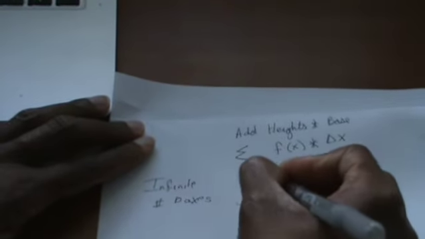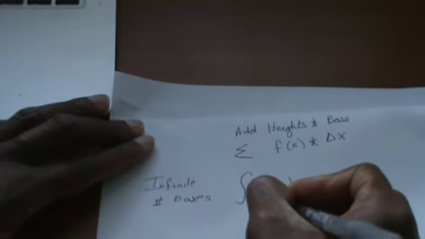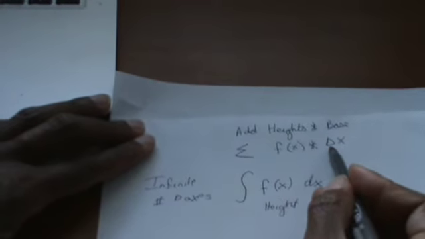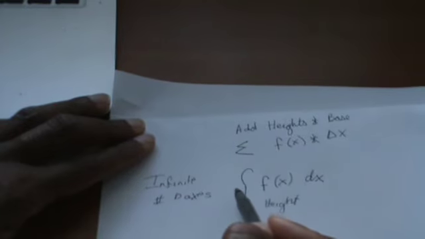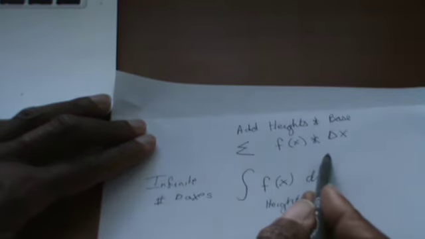And what are you putting? You're taking your height, that's what f of x is, times your base, delta x. Look up here, delta x. So every time you find an antiderivative, you are adding the height times the base.